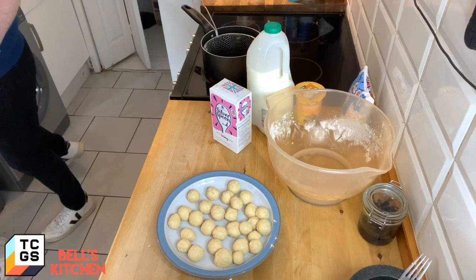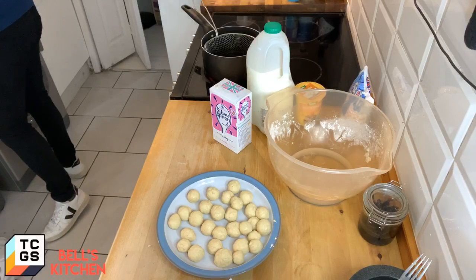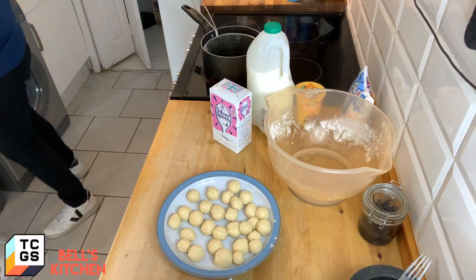Just to check, it is just when I bend over that my bum comes out, isn't it? It's not just every time I'm facing away from the camera.